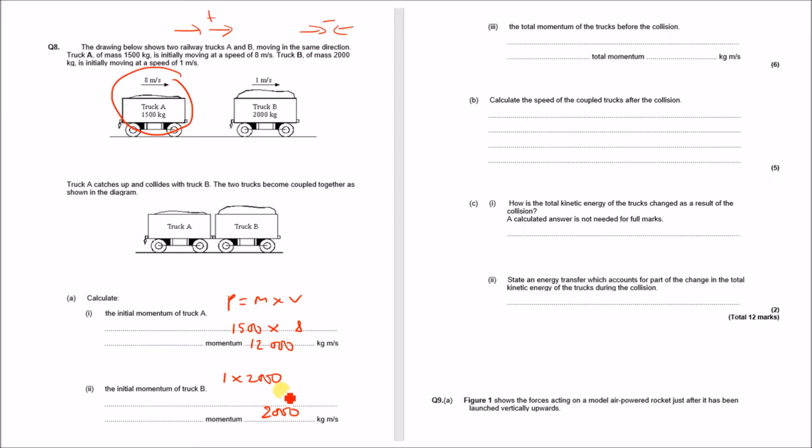The total momentum of the trucks before the collision must be these combined, so it's the whole momentum. Remember, we do the whole system, so we just add them because they're going in the same direction. We've got 12,000 and 2,000, and if we add those two together, we will get a momentum of 14,000 kilogram meters per second.